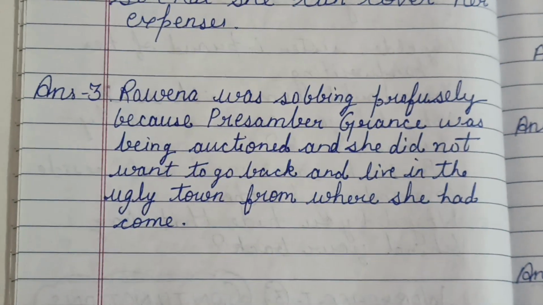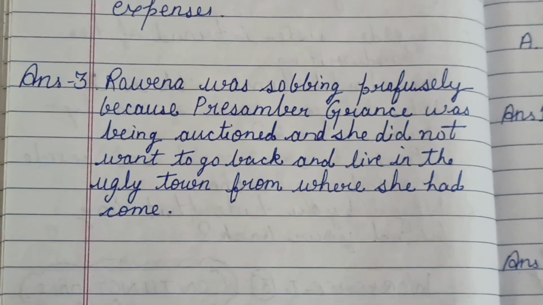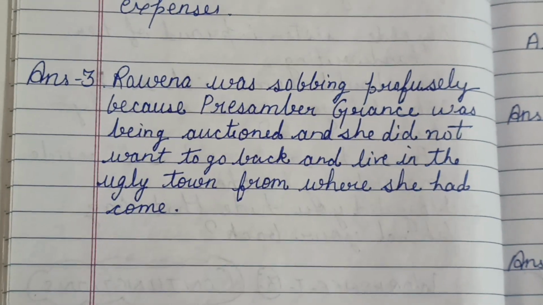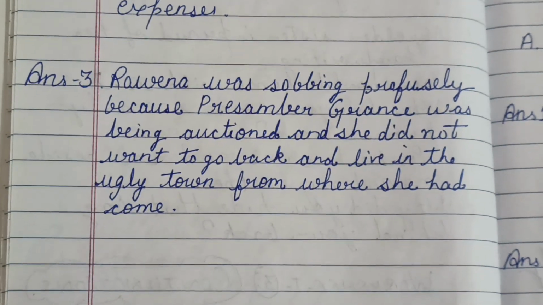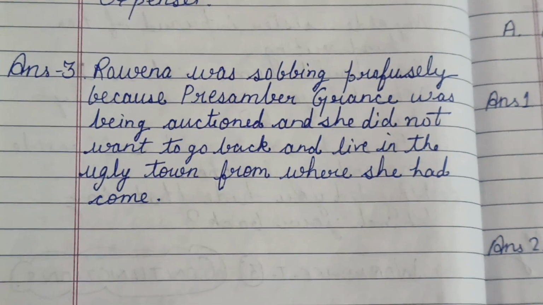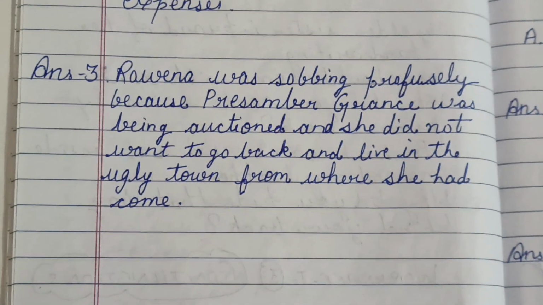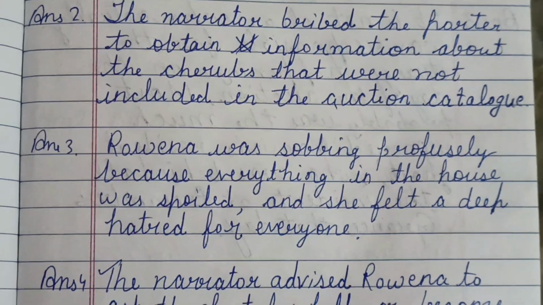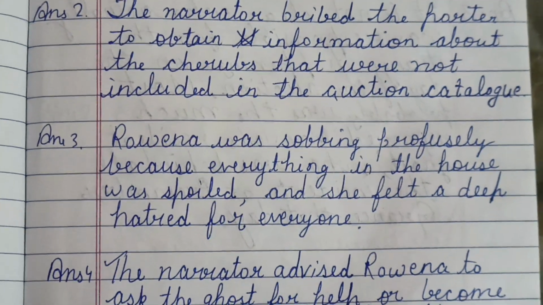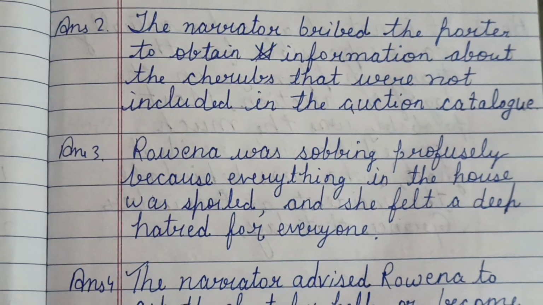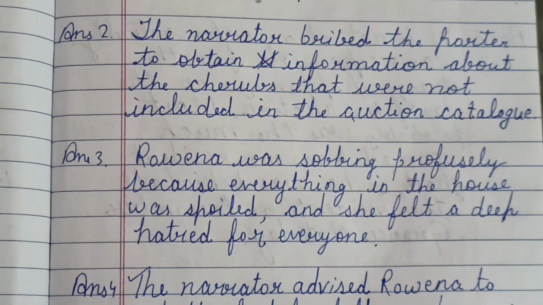Or you can write this way also, Rowena was sobbing profusely because Presamber Grance was being auctioned and she did not want to go back and live in the ugly town from where she had come. So you have a choice, either this one or this one. Whichever you find easy, just write that one.